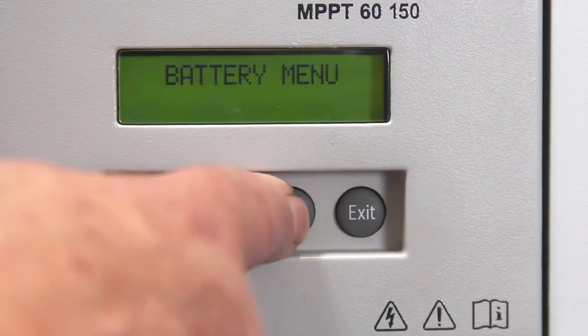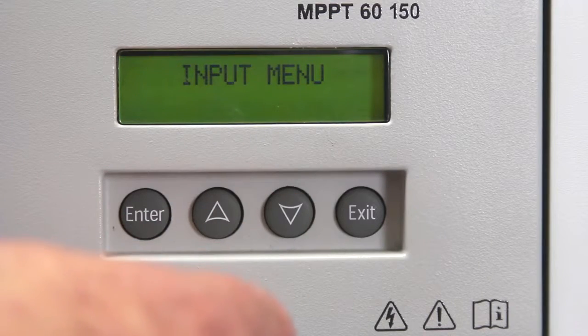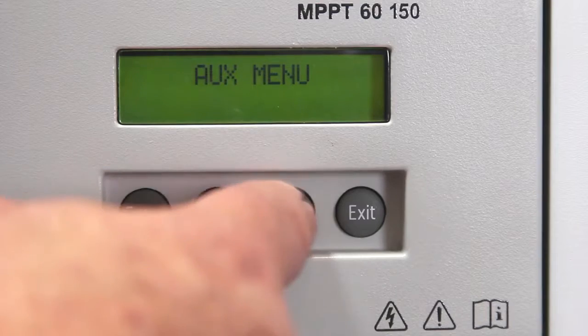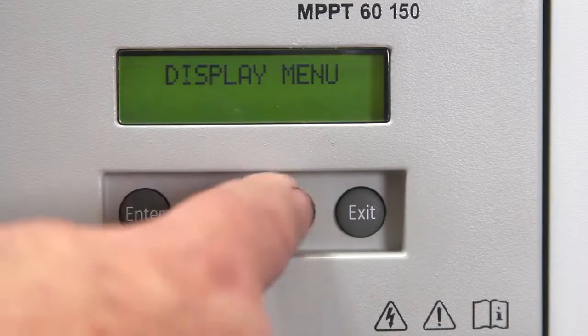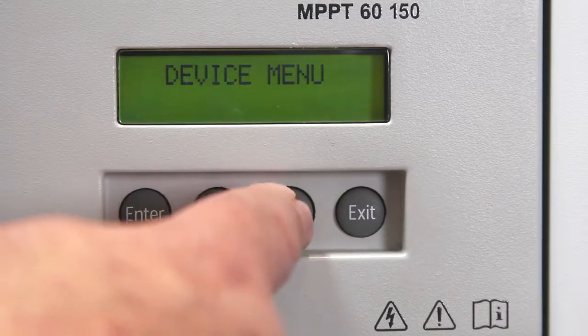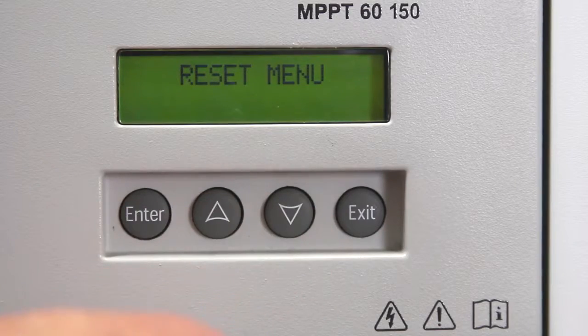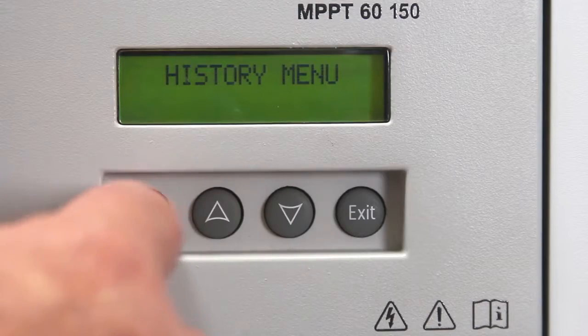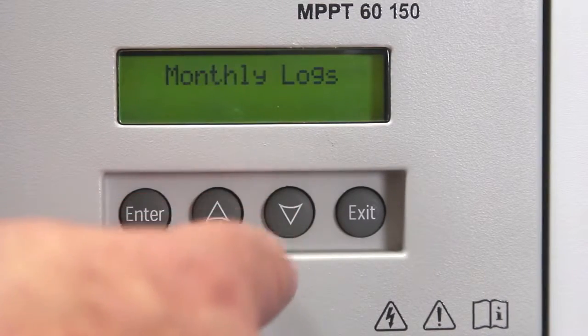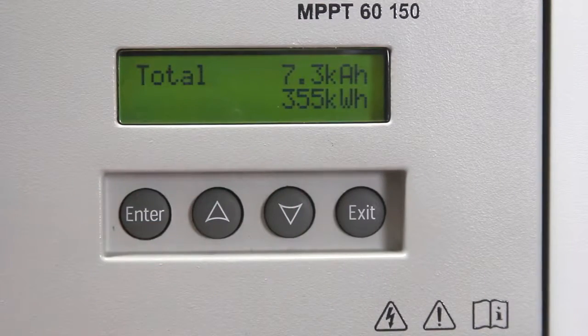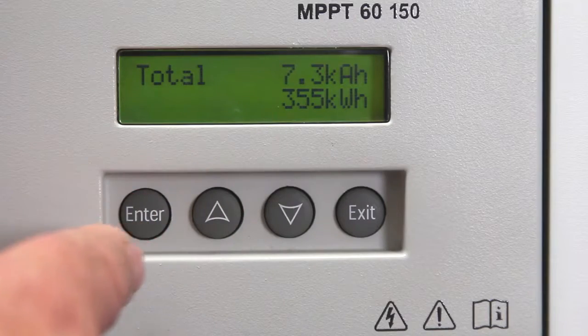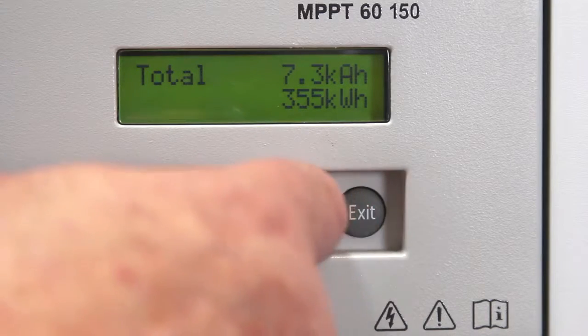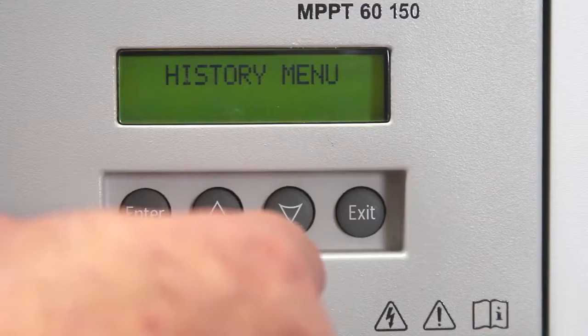We have a battery menu. We have an input menu, auxiliary menu, display menu, device menu, reset menu, and then it wraps around back to the history menu. So the history menu gives you daily and monthly logs, and gives you your totals for lifetime.